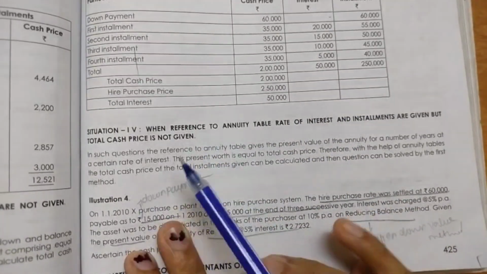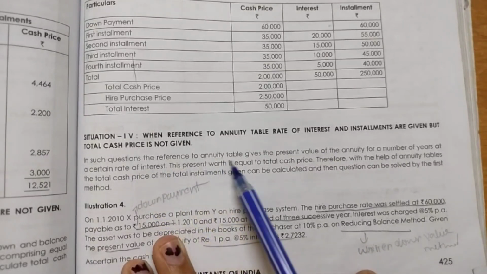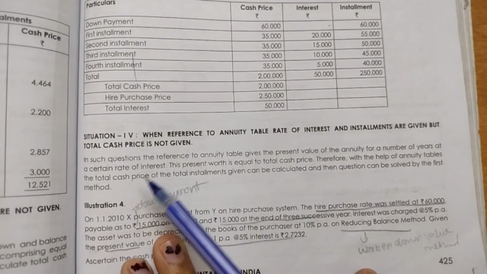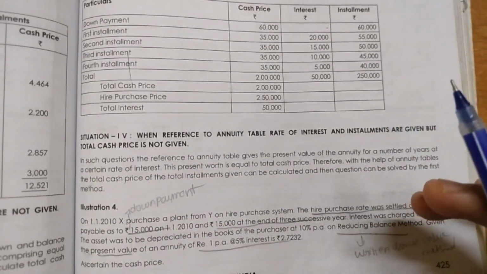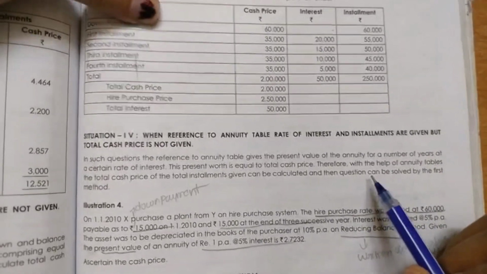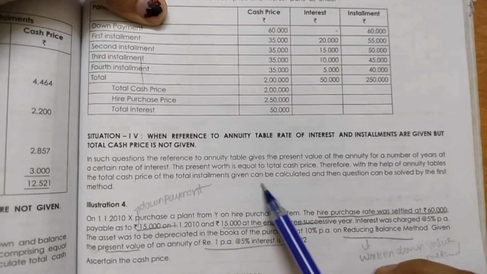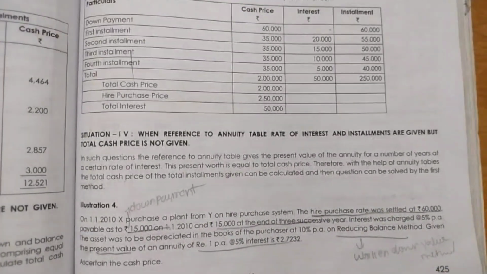In such questions, reference to annuity table gives the present value of the annuity for a number of years at a certain rate of interest. This present worth is equal to total cash price. Therefore, with the help of annuity tables, the total cash price of the total installments given can be calculated and then the question can be solved by the first method.